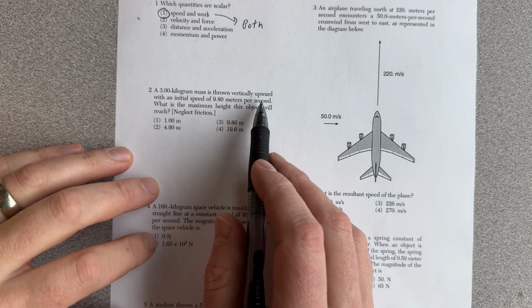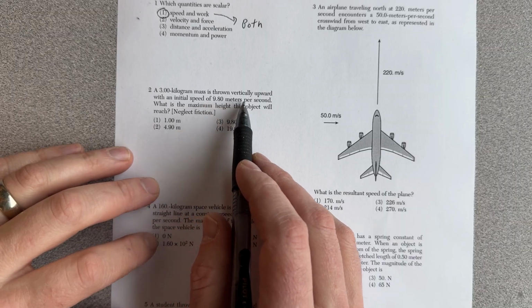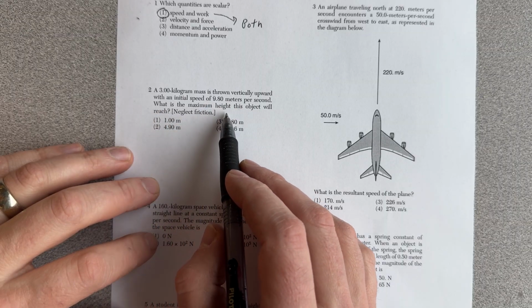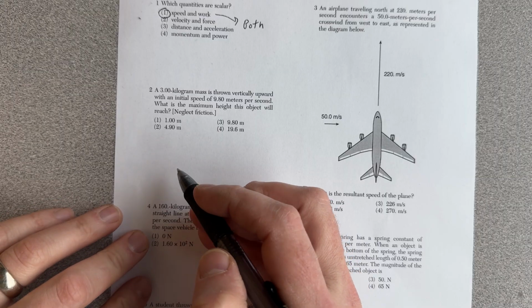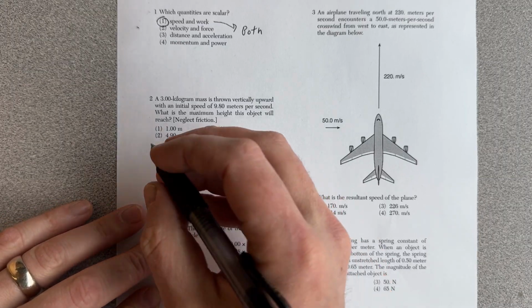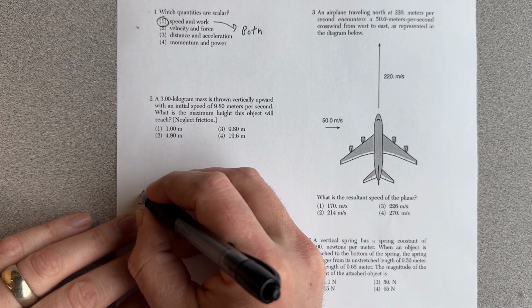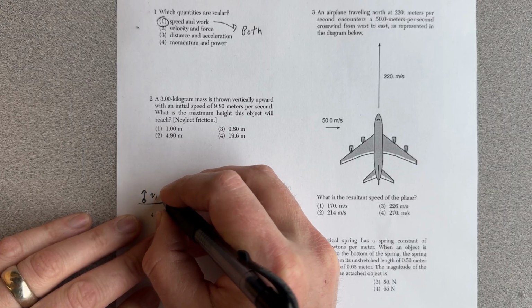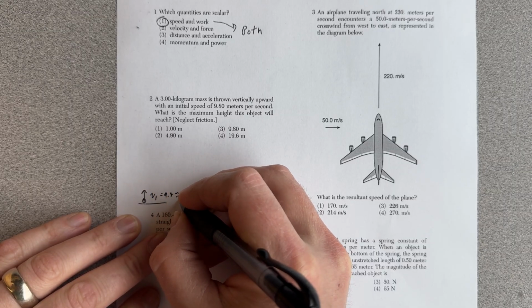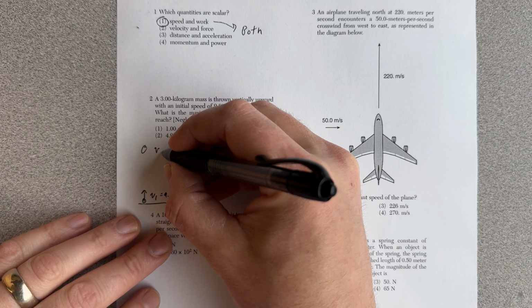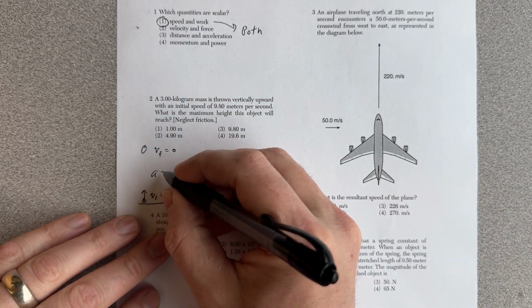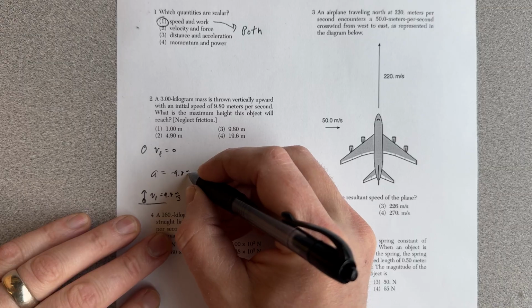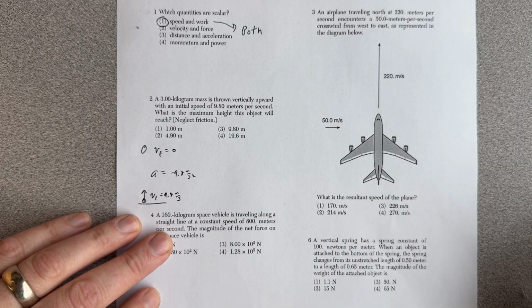3 kilogram mass is thrown vertically upward with initial speed of 9.8 meters per second. What is the maximum height this object will reach? All right, so this is kinematics. You're throwing it vertically upwards. V initial is 9.8 meters per second. V final is going to be 0 because it's at the peak. Acceleration is negative 9.8 meters per second squared.